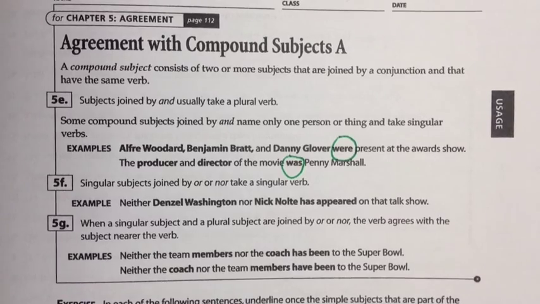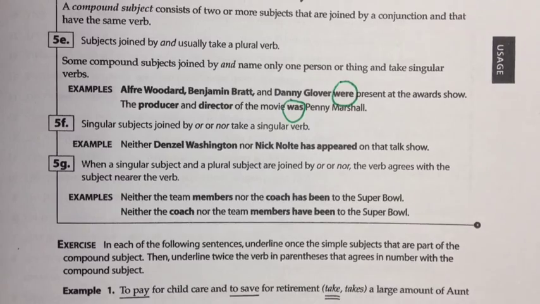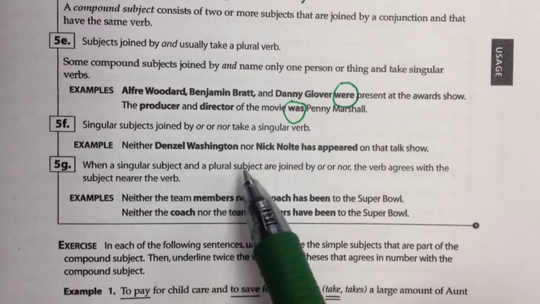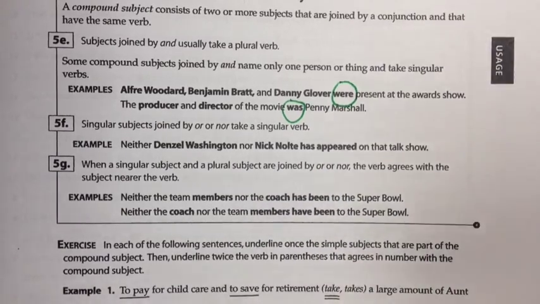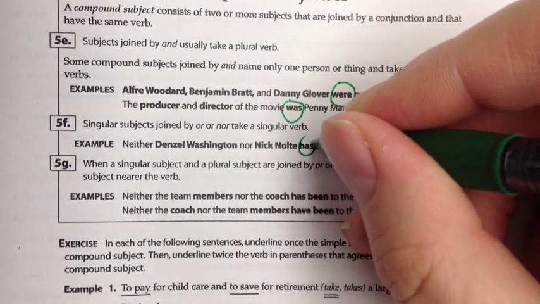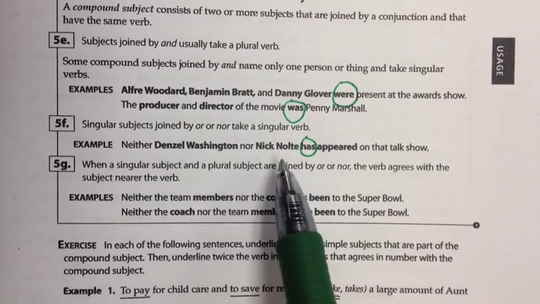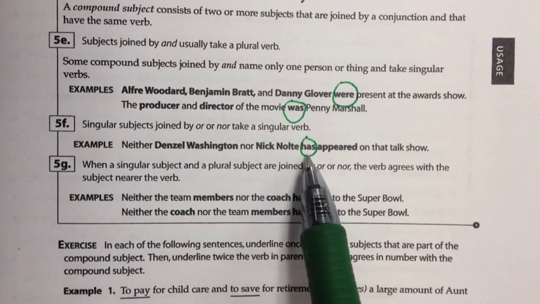If you join things with or or nor, though, they have to take a singular verb, and this will sound funny to you. Neither Denzel Washington nor Nick Nolte has appeared on that talk show. So has ends in s, it's singular. So here we have two people, we have two subjects, but they're joined by nor, not and. So that means you have to use a singular verb, which ends in s, and that's why we say has.